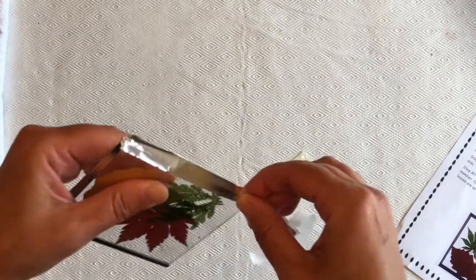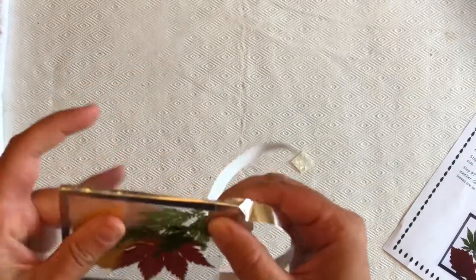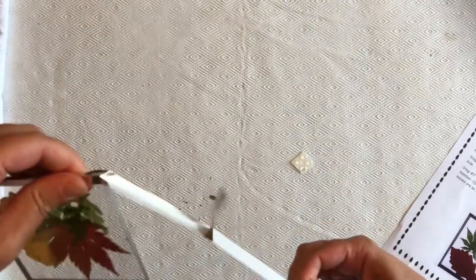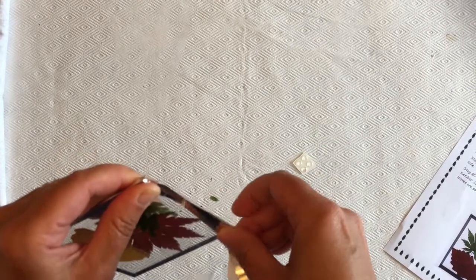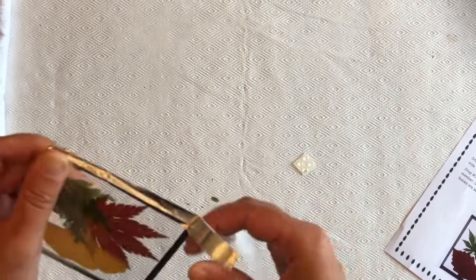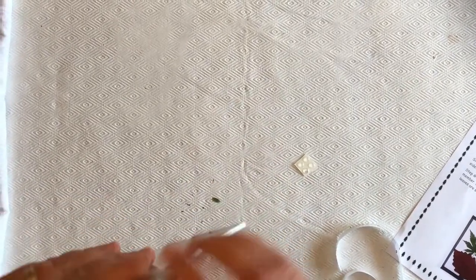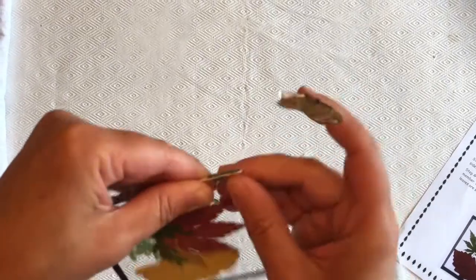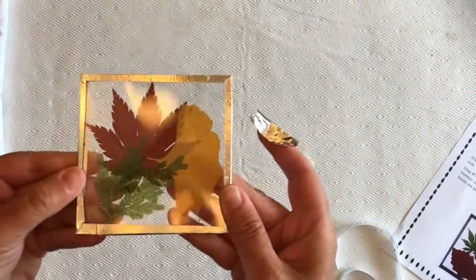And if you make a mistake, just pull it back up. And at the very end, you're probably going to overlap that a little bit. Or you can just tear it off at the end. All right, so that's going to be your nice coaster.